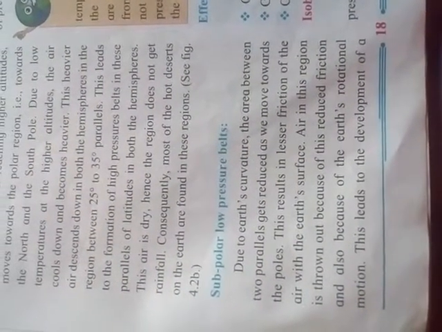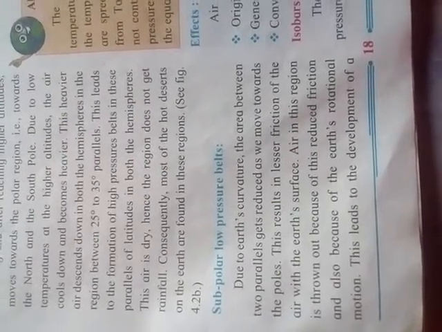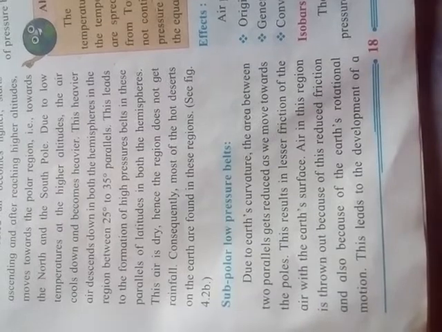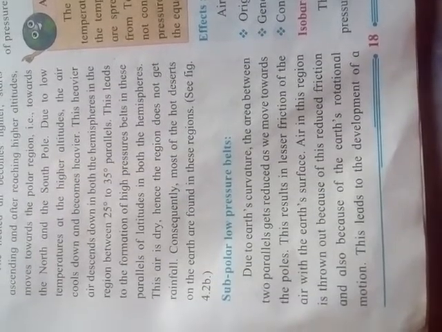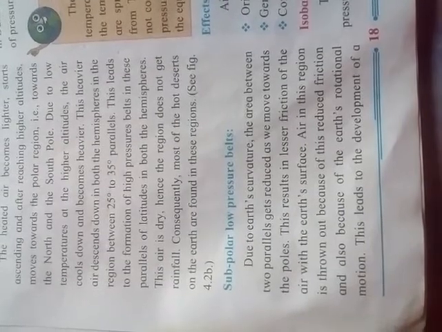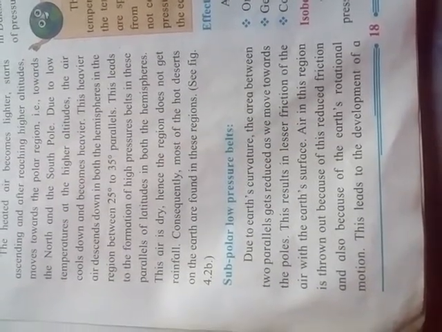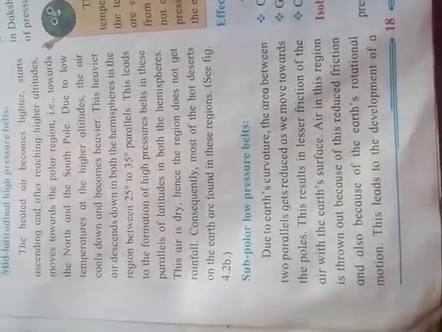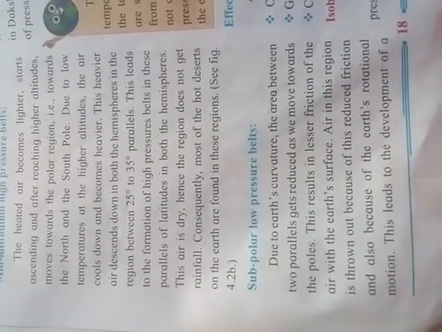The next is the subpolar low pressure belt. Due to the earth's curvature, the area between two parallels gets reduced as we move toward the poles. This results in lesser friction of the air with the earth's surface.